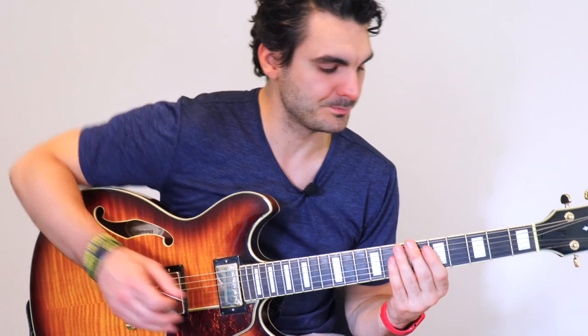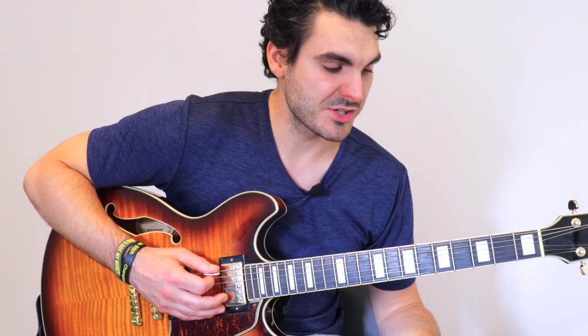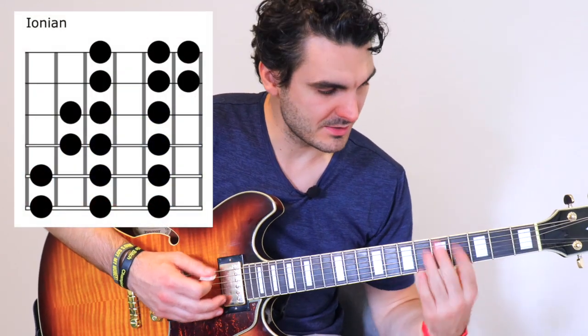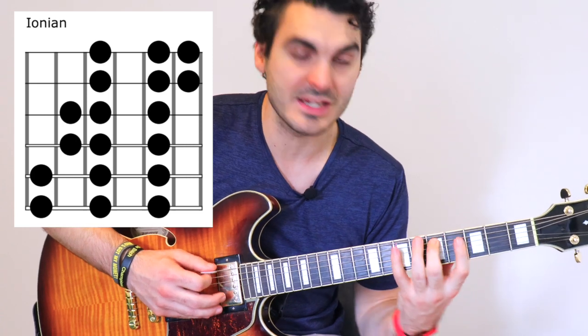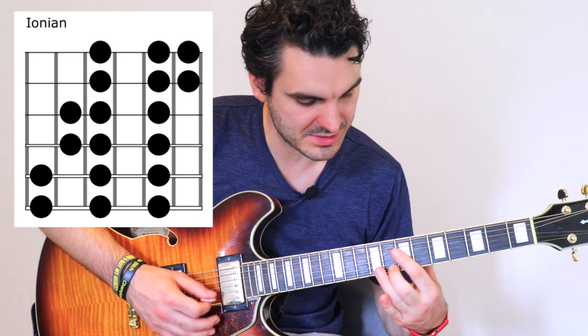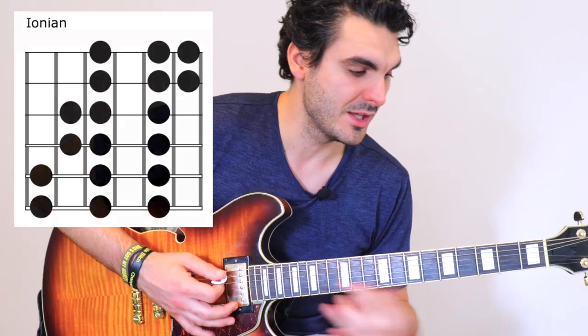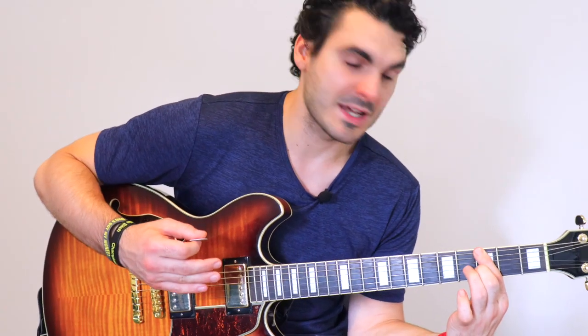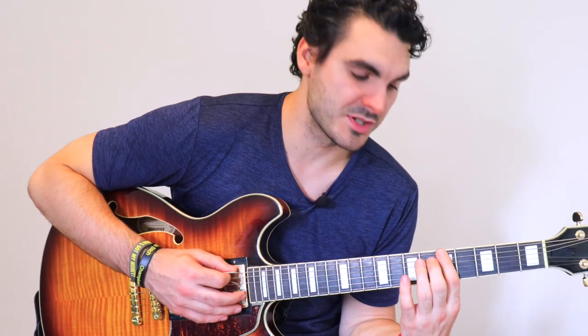They're the same scale. So the G major scale has the notes G, A, B, C, D, E, F sharp, G. And just like we played across a single string, G, A, B, C, D, E, F sharp, G, that means the first mode starts on the G note, but the 2nd mode starts on the A note. So this is going to be the Dorian shape of G Ionian.